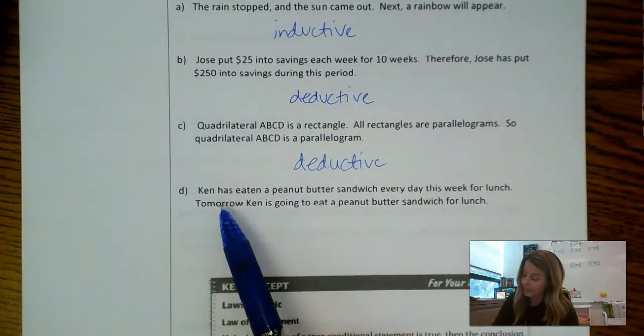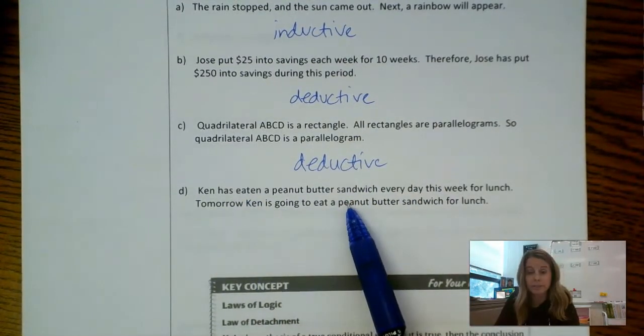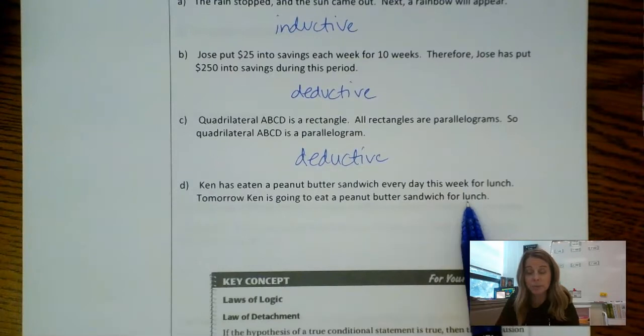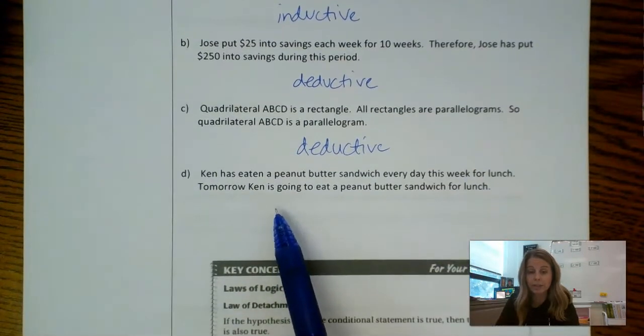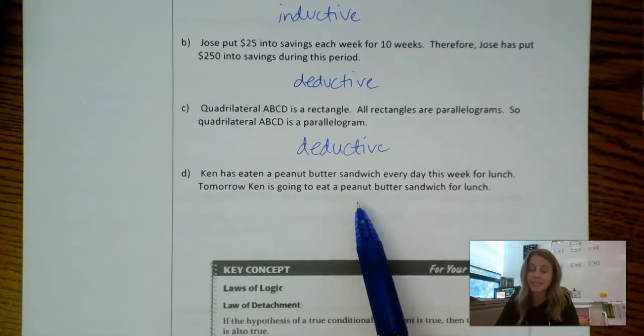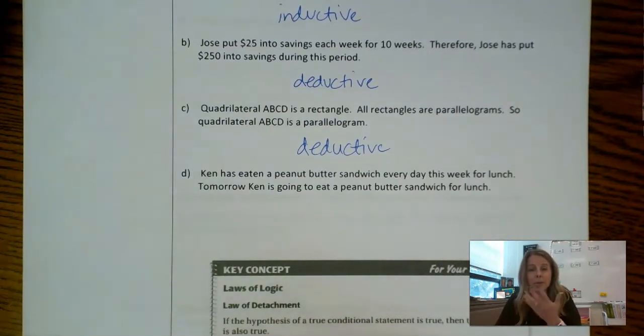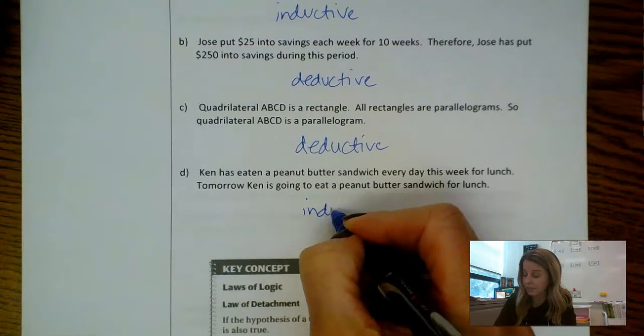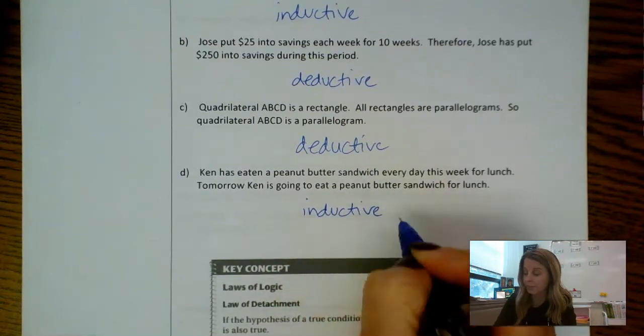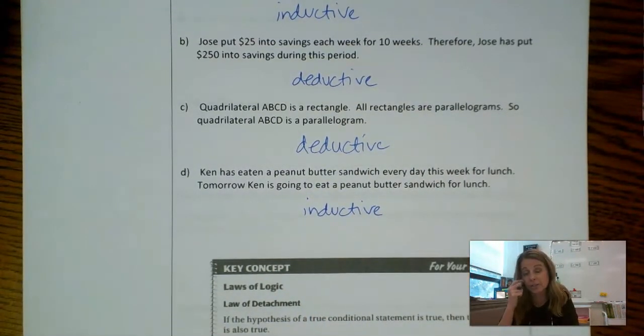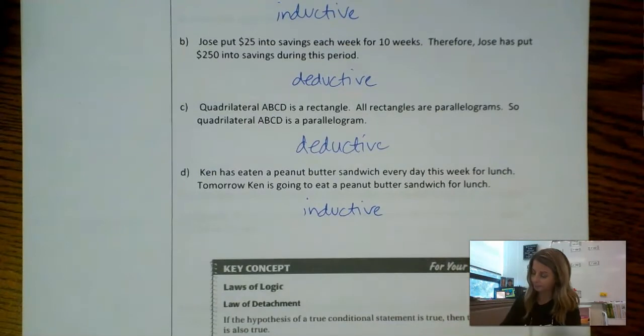And then finally, Ken has eaten a peanut butter sandwich every day this week for lunch. Tomorrow, Ken is going to eat a peanut butter sandwich. This is inductive. Because we can assume that he's been doing it, we think he will do it, that would be inductive. So patterns and observations go with inductive. More factual evidence goes with deductive.